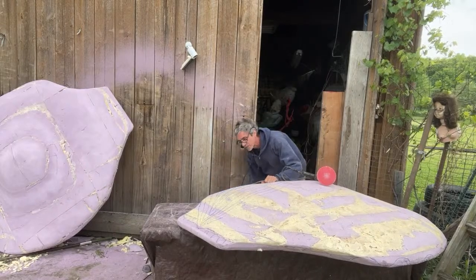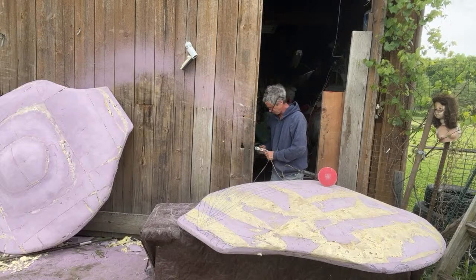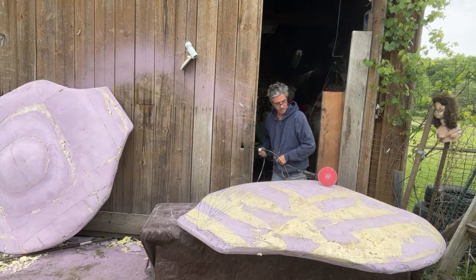Well, one thing's for sure, it's impossible to fuck anything up because I'm making it. So if I fuck it up, I'll fix it.